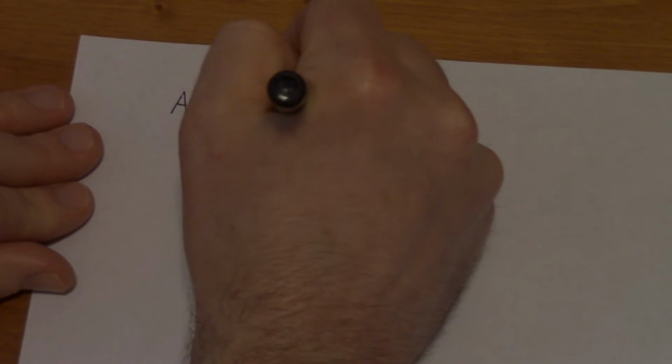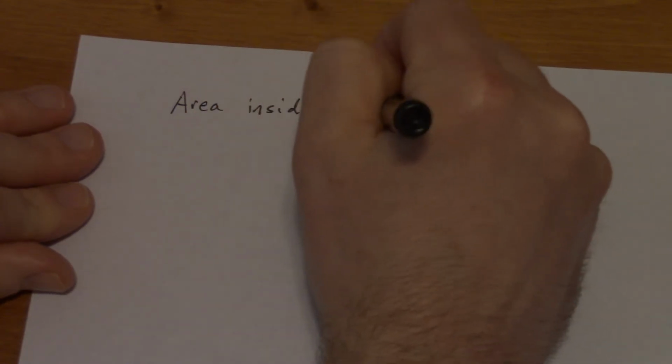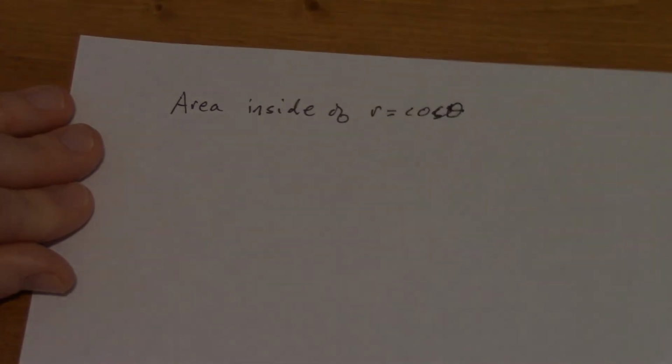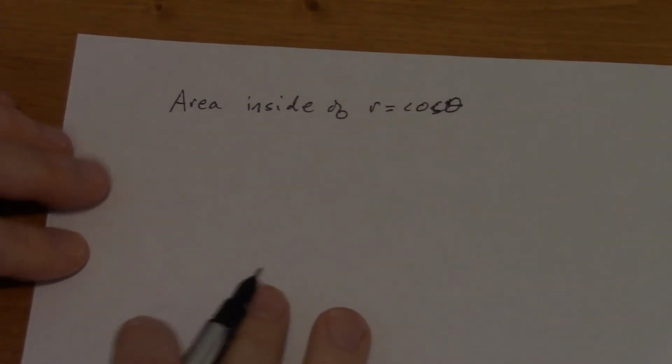We're going to find the area inside of a circle, which we kind of already know what the answer is going to be. So we're going to find the area inside of r equals cosine theta. So we already know what that's going to be.